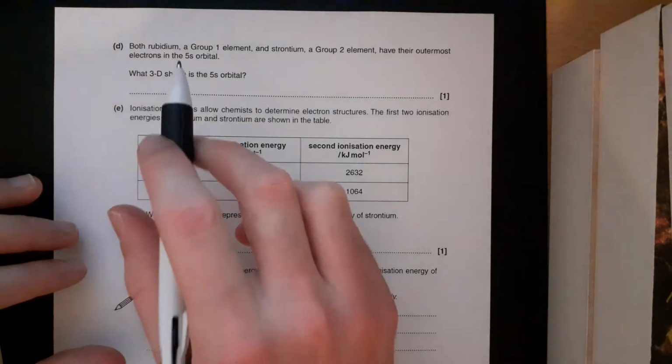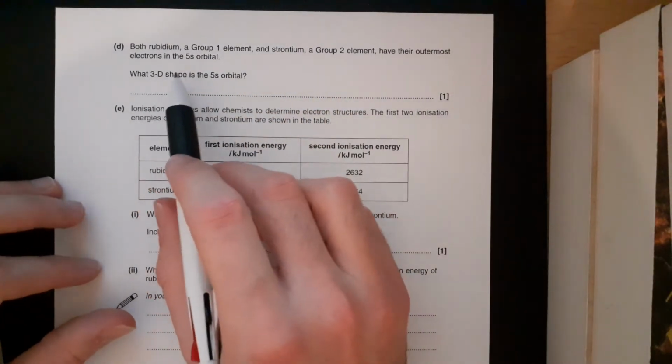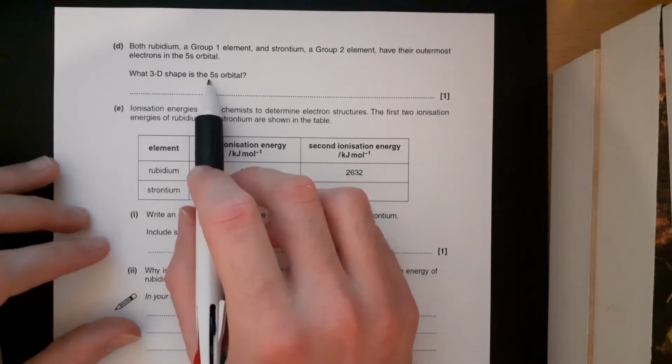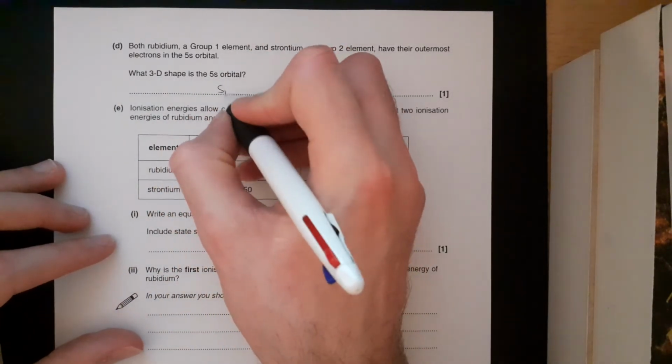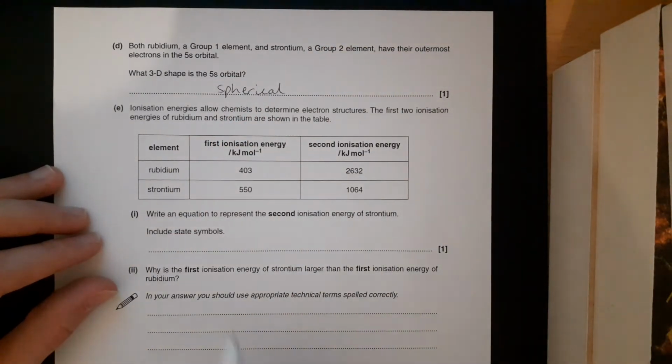Okay, moving on. Got a few more questions here. So we're talking about rubidium, which is in group 1, and strontium, which is in group 2. They have their outermost electrons in a 5s orbital. What shape is a 5s orbital? It's a spherical shape. That's just a 1 mark thing we need to remember.